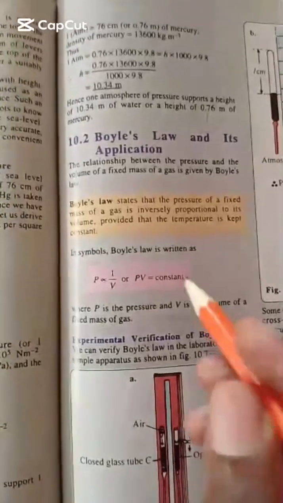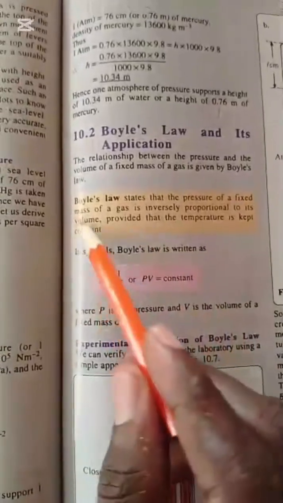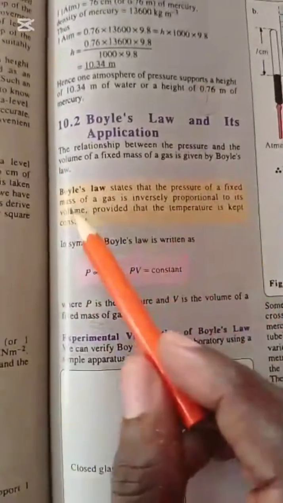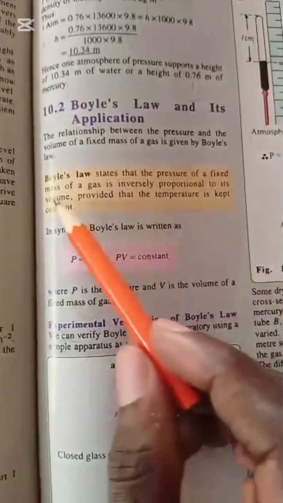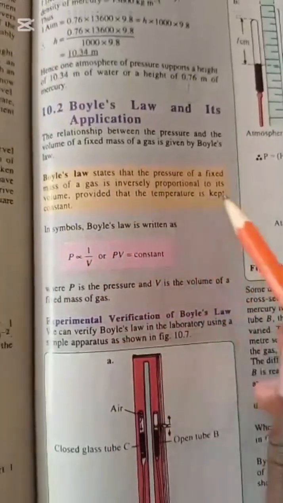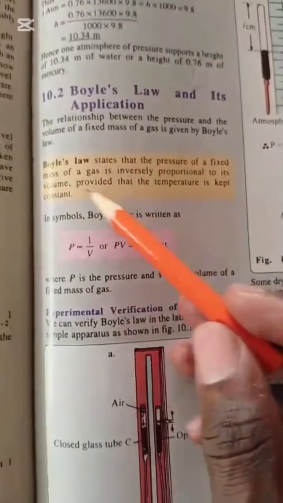All right, the first law we are going to look at is Boyle's law. Boyle's law states that the pressure of a fixed mass of a gas is inversely proportional to its volume, provided that the temperature is kept constant. So it's important you memorize this definition for Boyle's law.